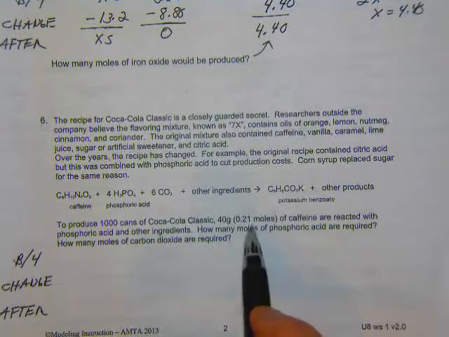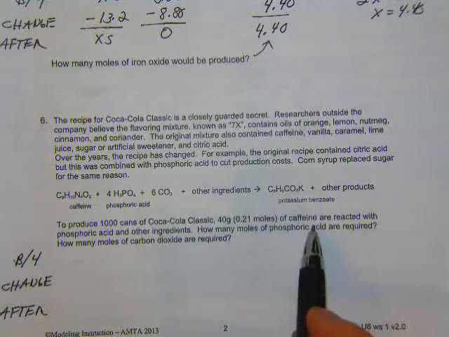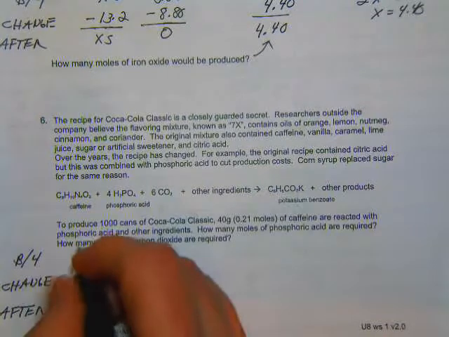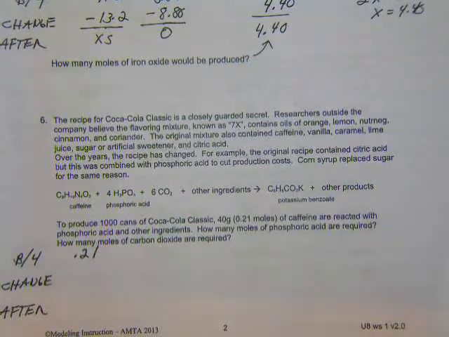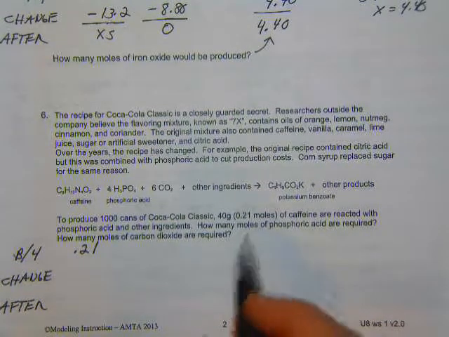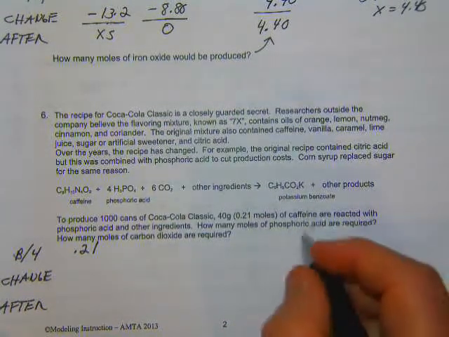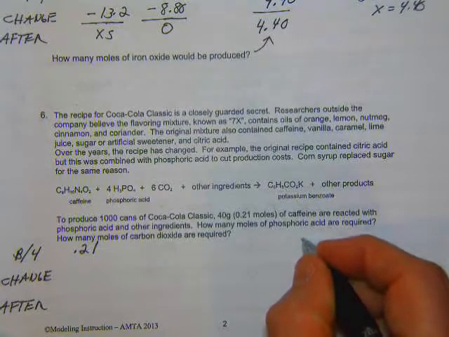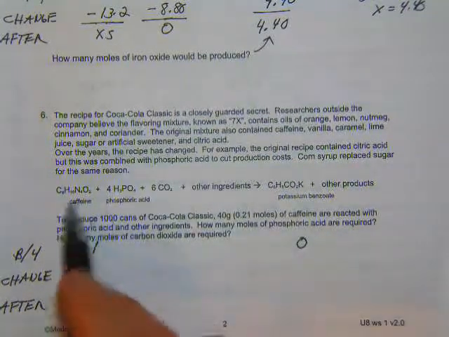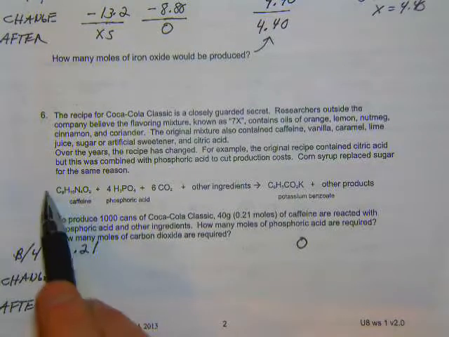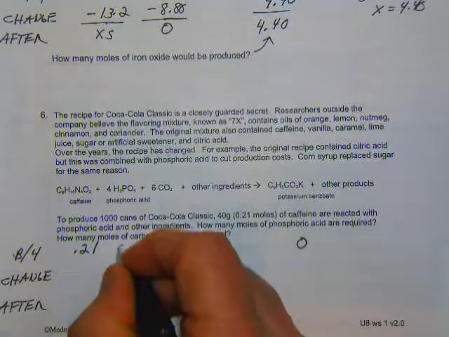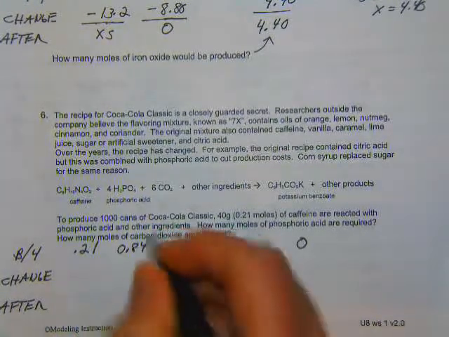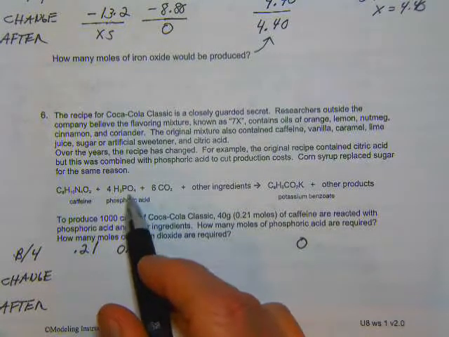And we've got 0.21 moles of caffeine. And we know we don't have any products yet, so that's going to go to 0. So the coefficient of caffeine is 1. So 1 is to 0.21. So what's 4 times 0.21? That's going to be 0.84, and that's of the phosphoric acid.